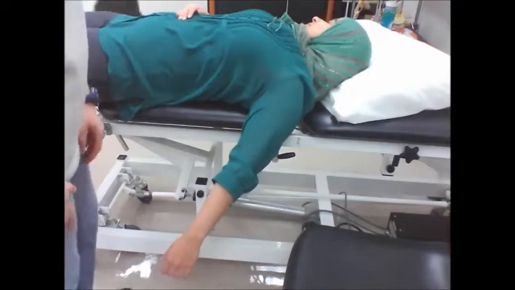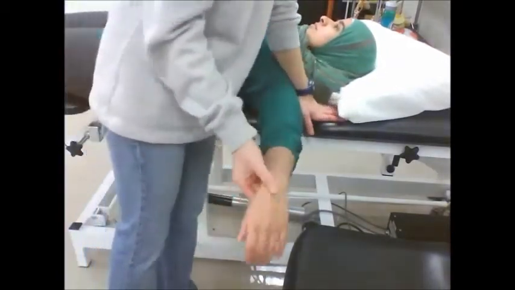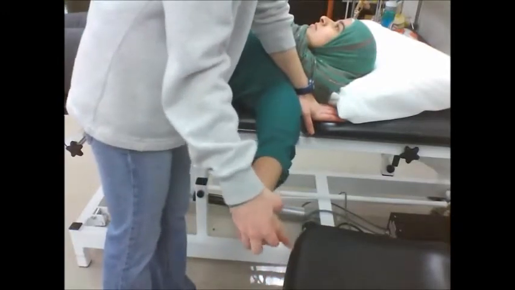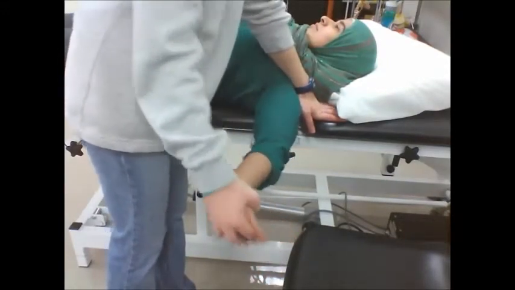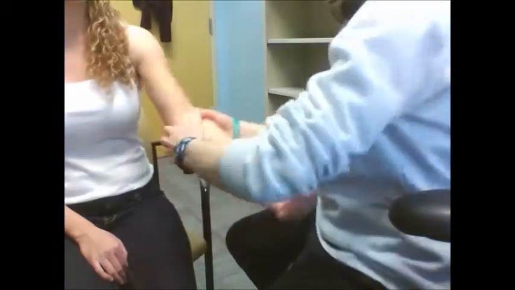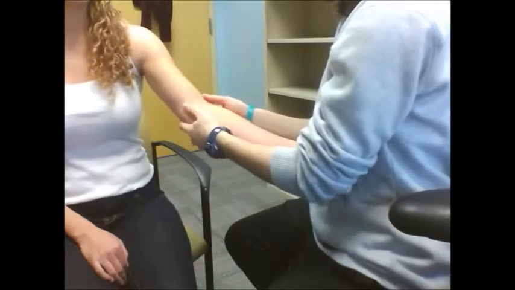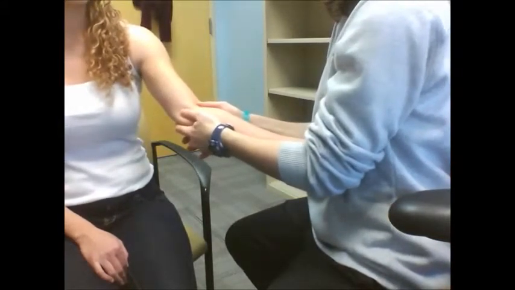Upper limb tension test of the radial nerve. This test is positive if it recreates the patient's symptoms. The valgus varus stress test of the elbow. The test is positive if the patient feels any ligamentous laxity on the medial or lateral aspect of the elbow.